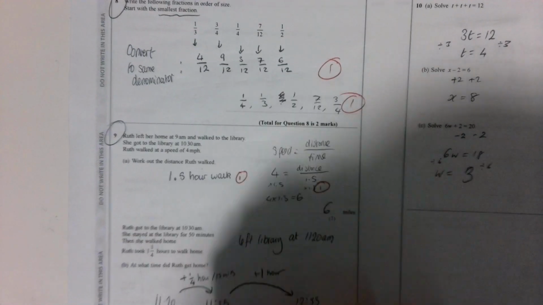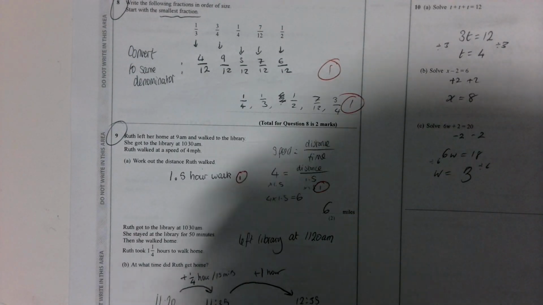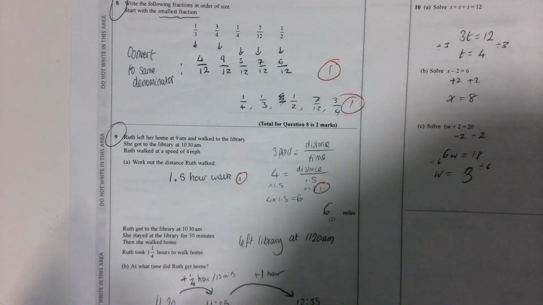2 marks there. You would still get the marks if you left them in their equivalent forms. So if you just put this list into order, you'd be okay there.